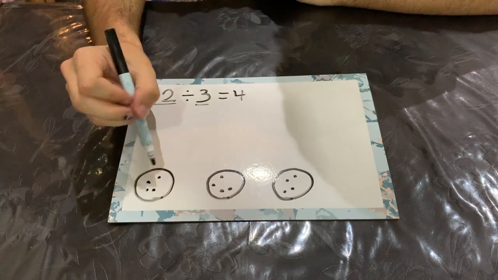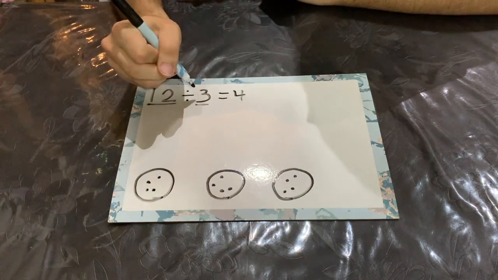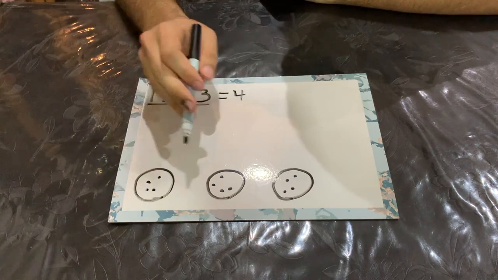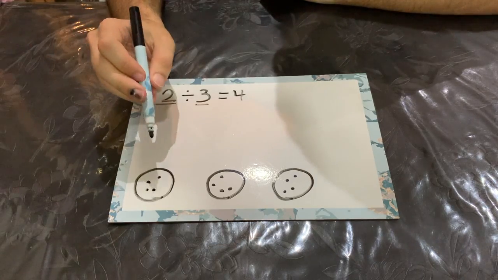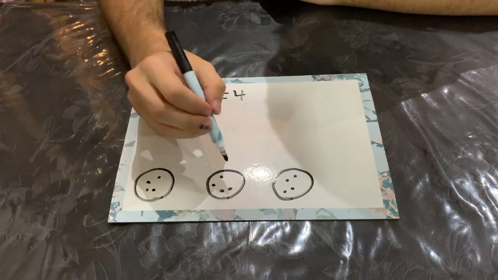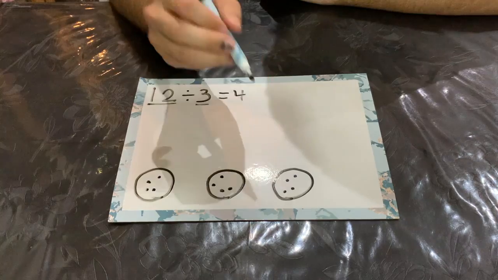So if I look at my circles, I can see that every single one has 4, which means I've equally shared my 12 into 3 groups. You need to make sure you always share it equally. If you have more in one circle, it means you haven't shared it properly, and you need to make sure that there's the same in each one.